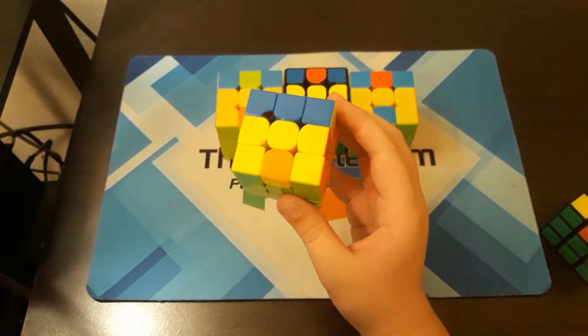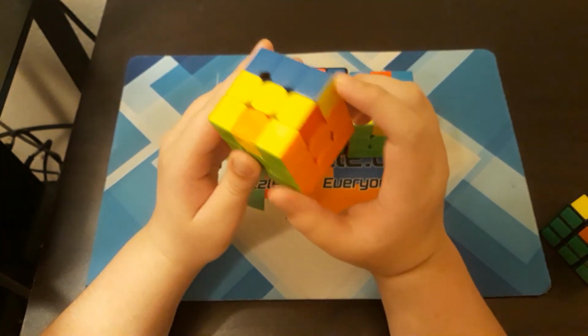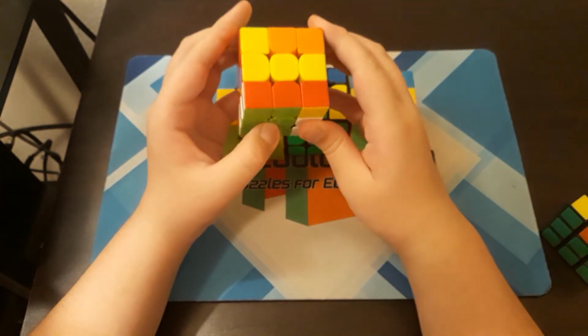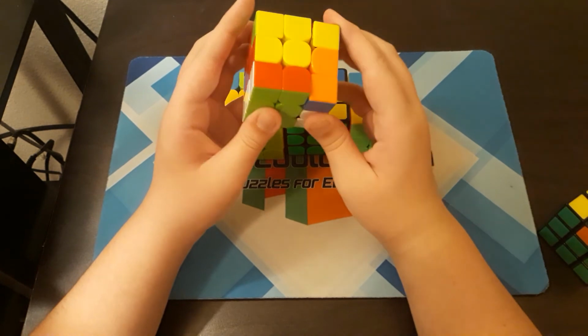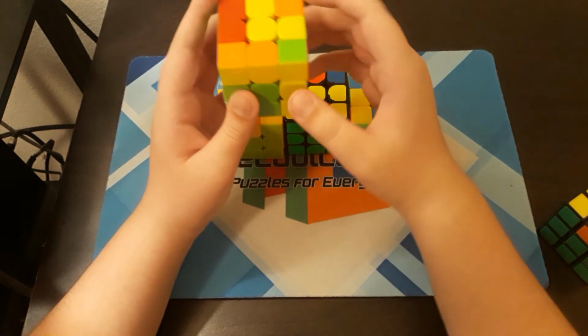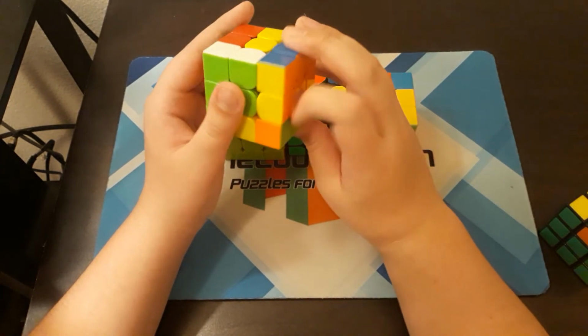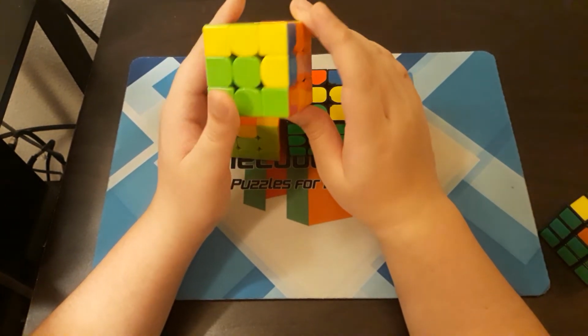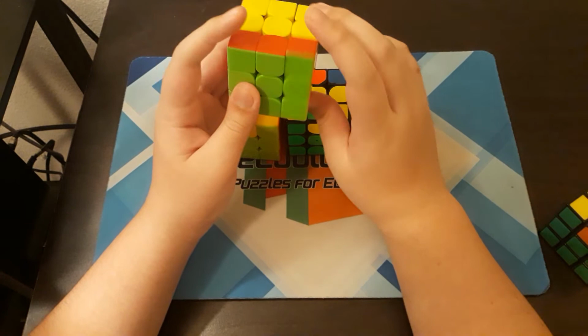Sorry about that. So you have the UA perm. Hold it right here. F, R, U, R prime, U prime, R, U, R prime. And then do a sledgehammer, and then pretend you're inserting this pair in F prime.